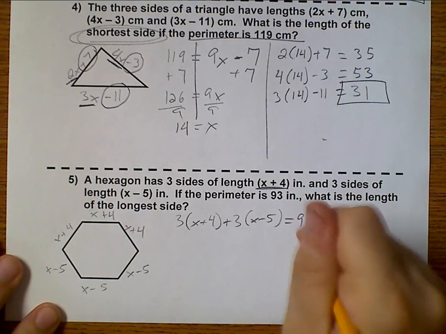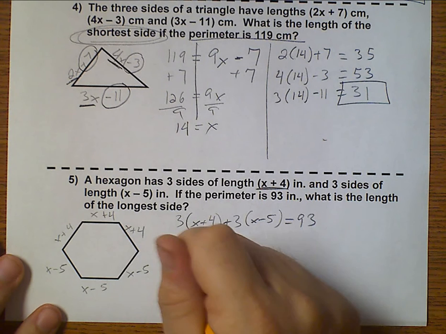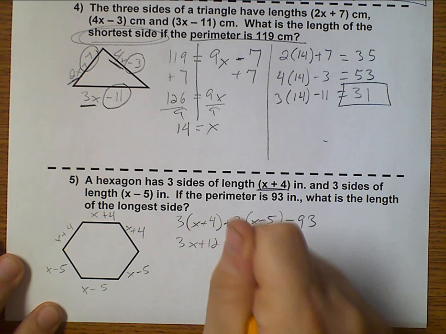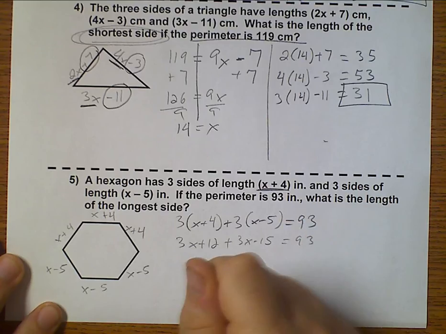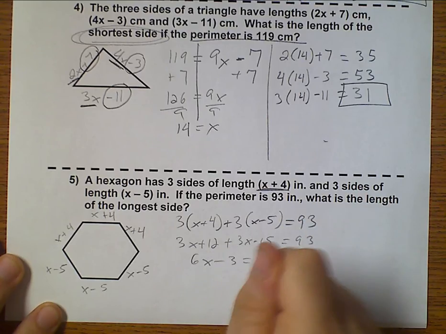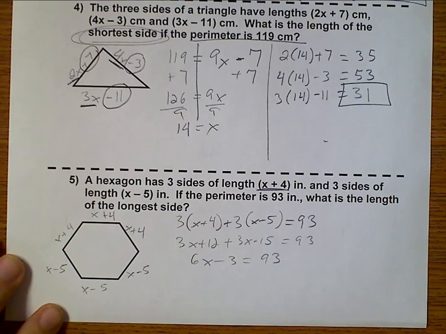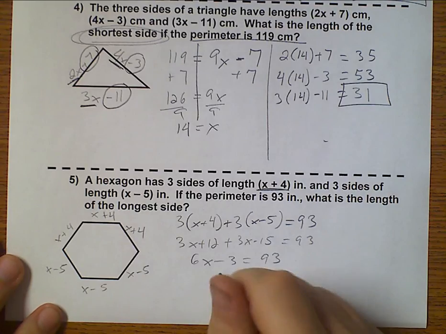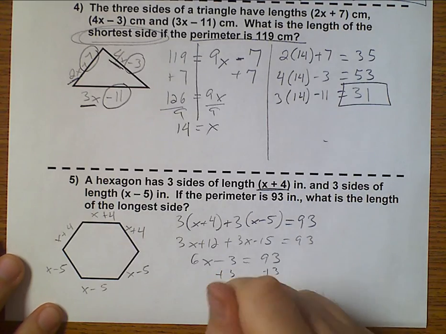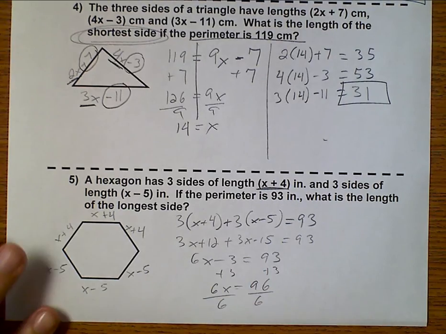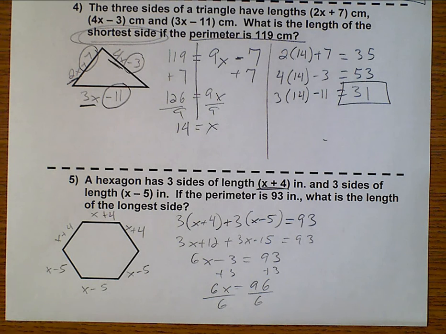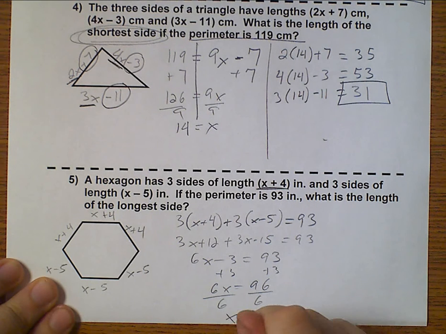Set that equal to 93. Okay. 6x, 12 minus 15 is negative 3. Add 3 to both sides. 6x equals 96. Divide by 6. Now I get that x equals 16.